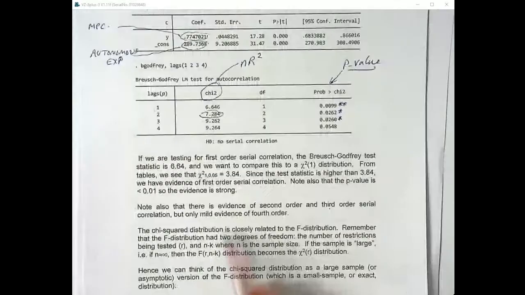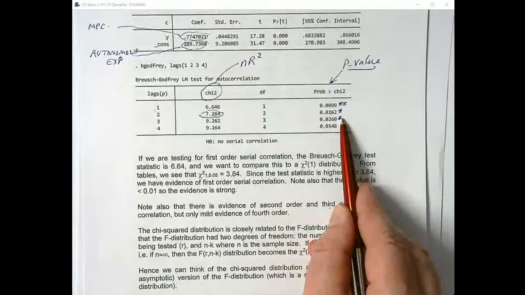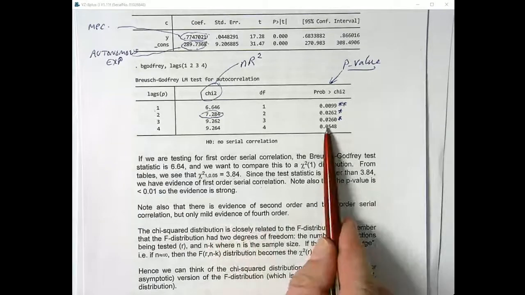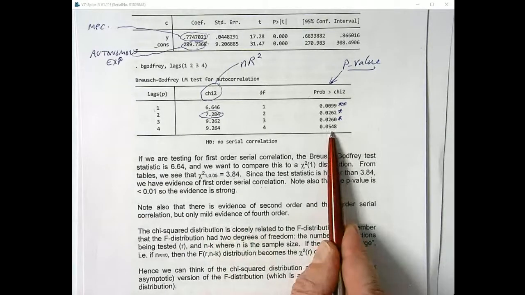Note also that there is evidence of second order and third order serial correlation, but only mild evidence of fourth order, because that p-value there is bigger than 0.05.